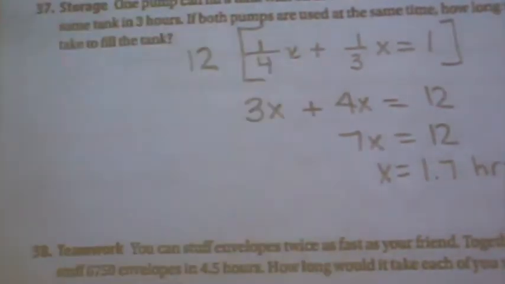What's your common denominator? You're gonna multiply this whole thing by 12. How many times does 4 go into 12? 3 times. How many times does 3 go into 12? 4 times. And 12 times 1 is 12. 7x equals 12. Divide by 7. And you get 1.7 hours. Questions?